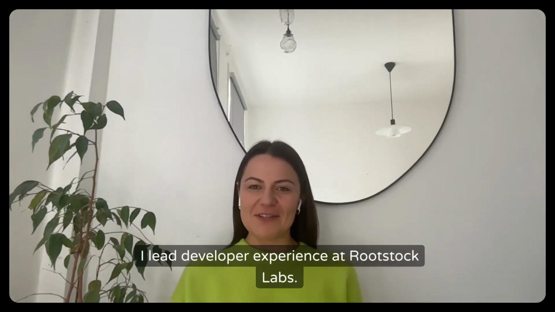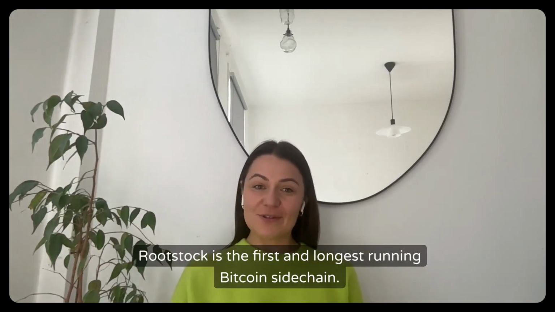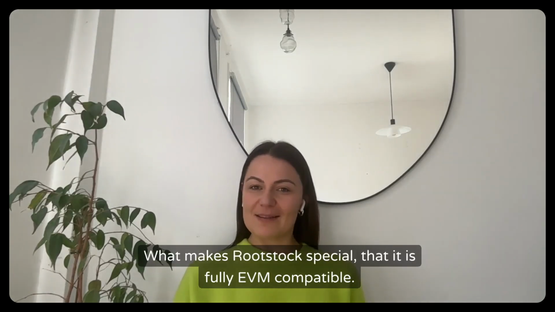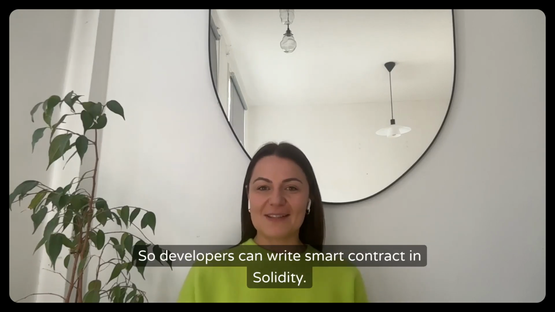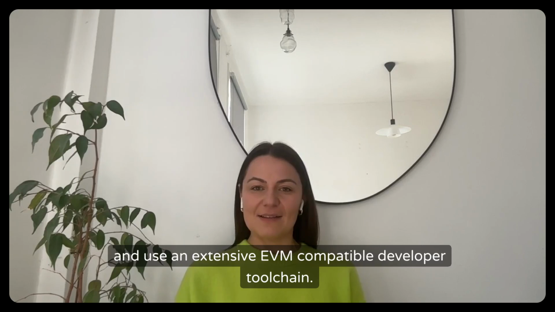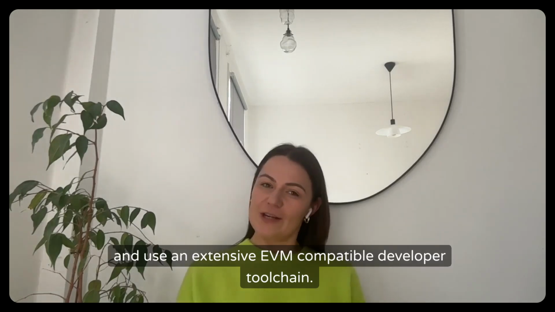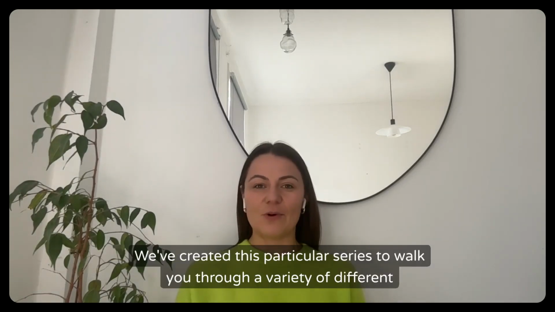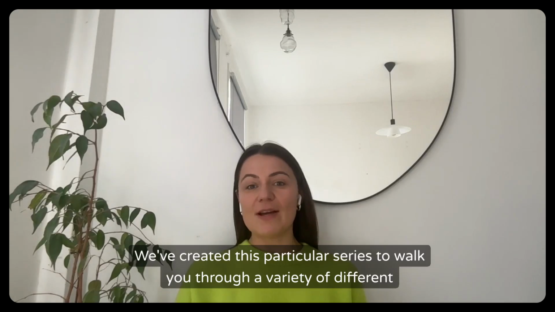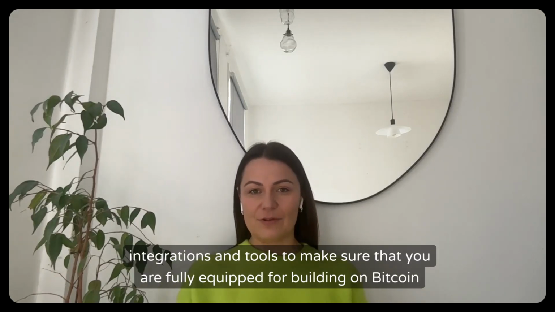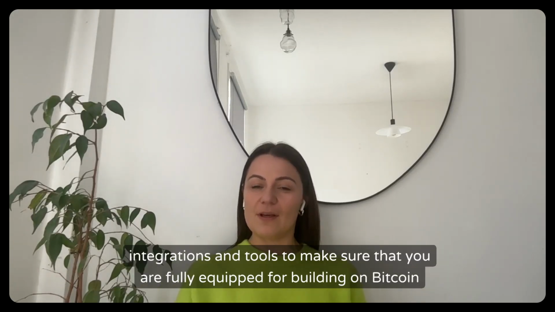I lead developer experience at Rootstock Labs. Rootstock is the first and longest running Bitcoin sidechain. What makes Rootstock special is that it is fully EVM compatible, so developers can write smart contracts in Solidity and use an extensive EVM compatible developer toolchain. We've created this series to walk you through a variety of different integrations and tools to make sure that you are fully equipped for building on Bitcoin with Rootstock.